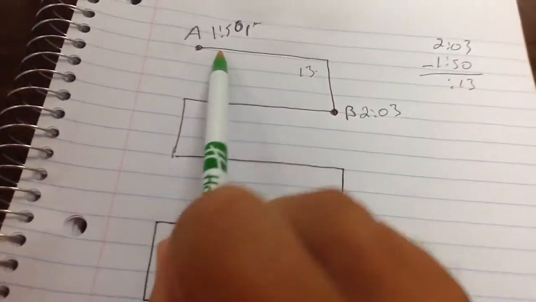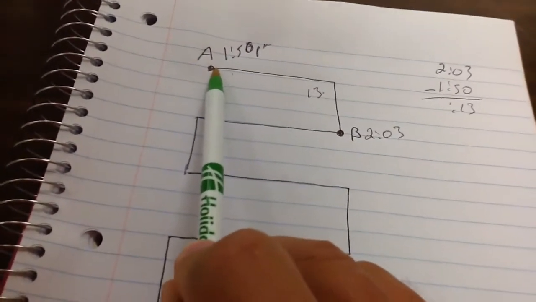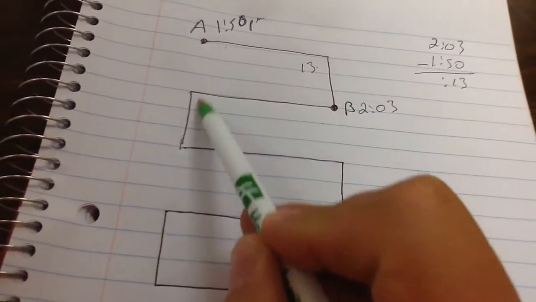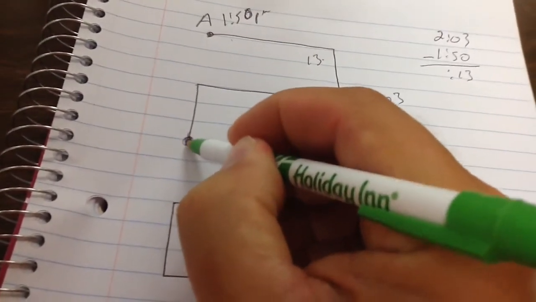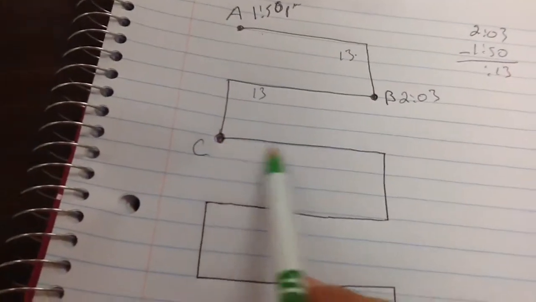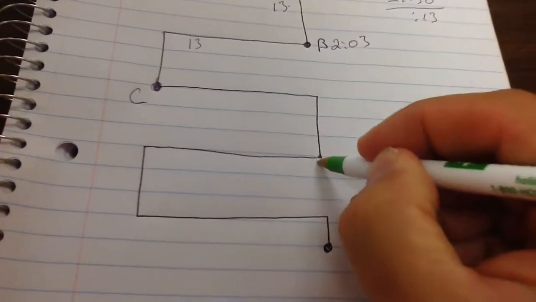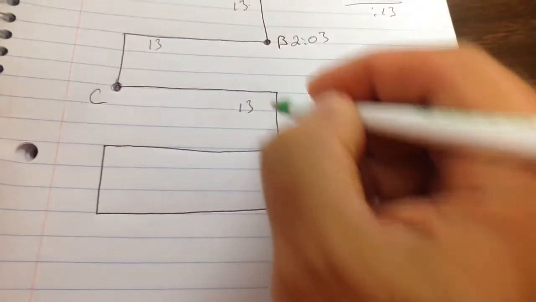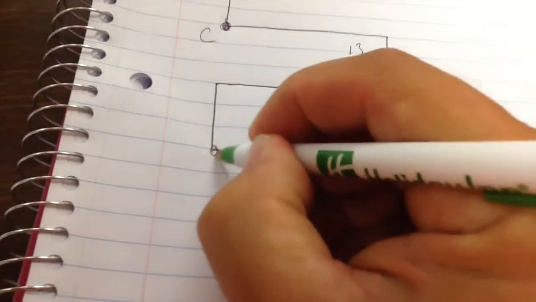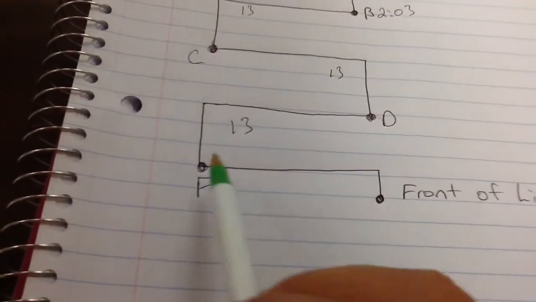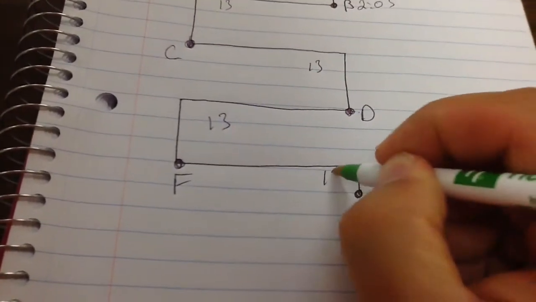So we can see that the shape of it is kind of like an L. She goes over and down, that's 13 minutes. There's another over and down, so we're going to call this point C. We know that's 13 minutes. Over and down, just like the first one. We're going to call this point D. And we know from point C to D, again, it's going to be another 13 minutes. Then go over and down. Again, that's going to be our point F. And we know that route is going to take 13 minutes. And then over and down again, there's another 13 minutes right there.